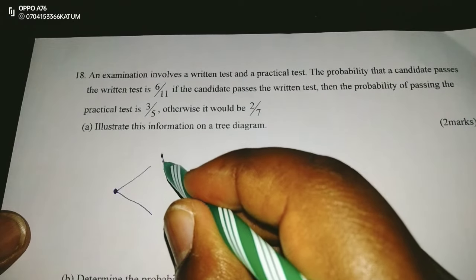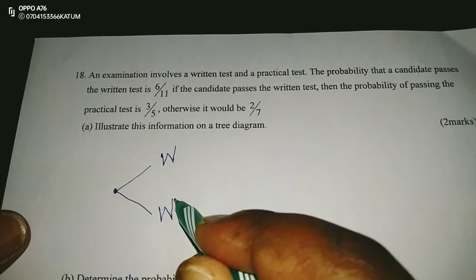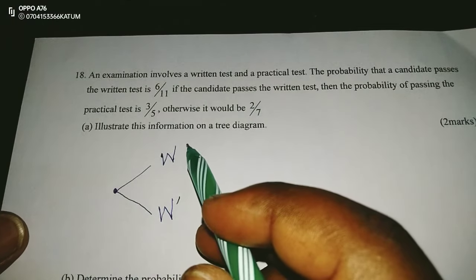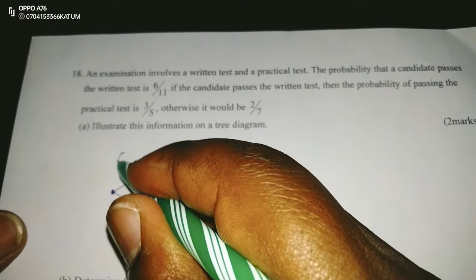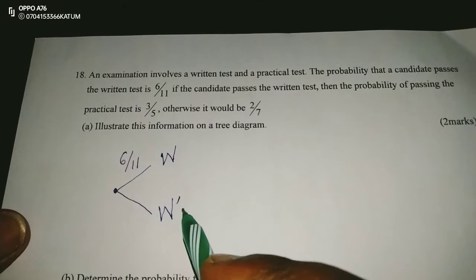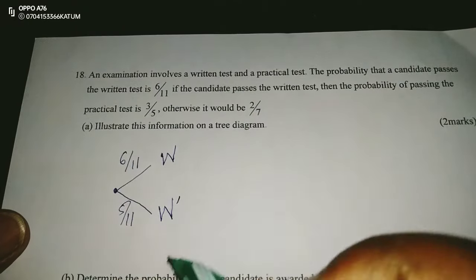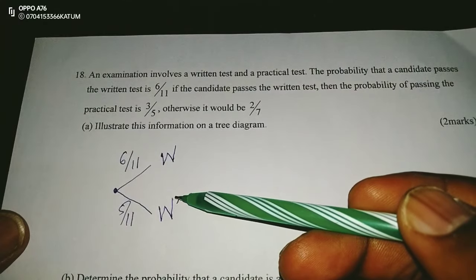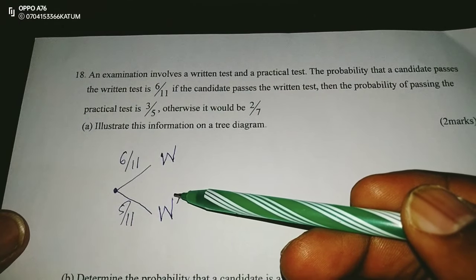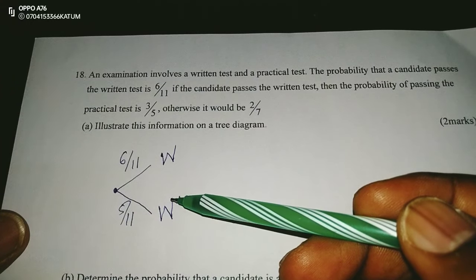A student can handle the written test and pass, and the probability of passing is 6 out of 11. That means failing in the written test is 5 out of 11, because passing and failing in the written test are two mutually exclusive events. Therefore, their probability should give us 1.